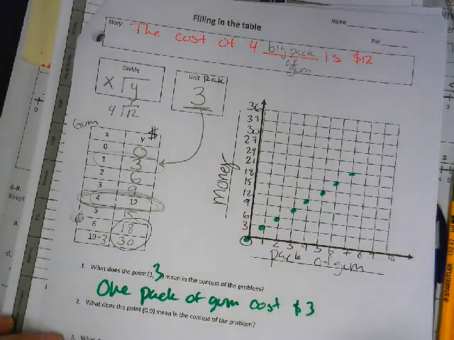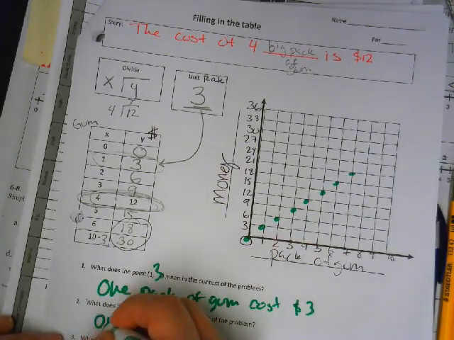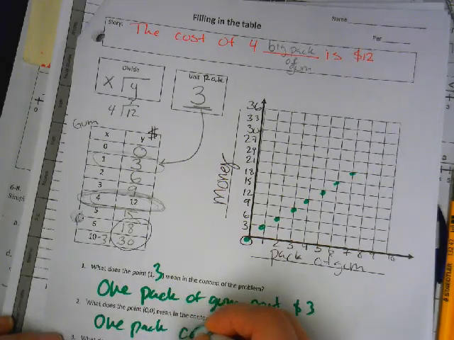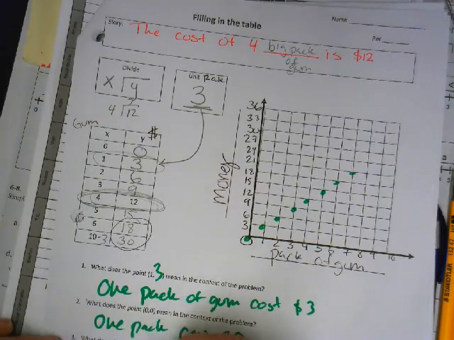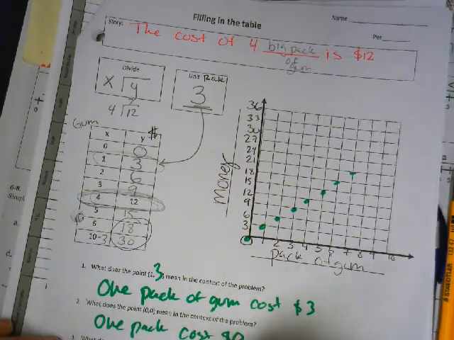Good. What does the point (0, 0) mean? The 0.0001 pack costs $0. What does the point (4, 12) mean? 4 packs cost $12. That's pretty easy, right?